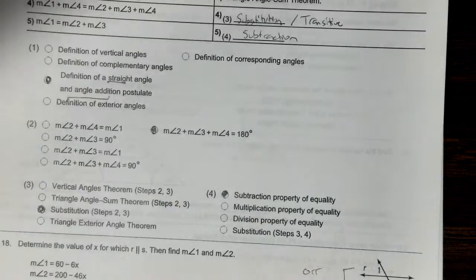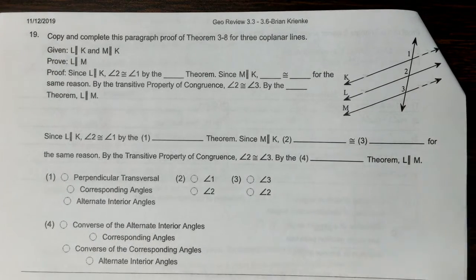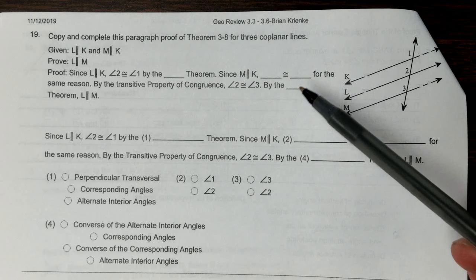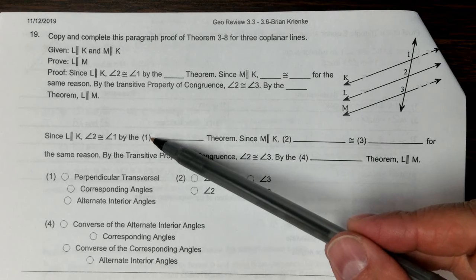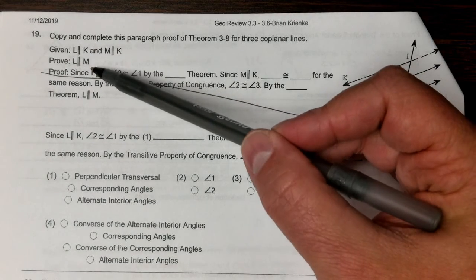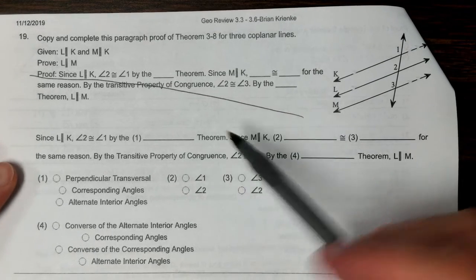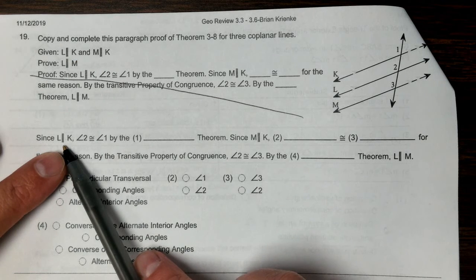Okay. All right, so y'all got pretty far yesterday. We're on number 19. On this one, you're given a proof, and remember, this part is basically a duplicate of this part, but this is the one we want to use because it's multiple choice. I'm not crossing out the given or the proof statement, but I did cross out the proof since it's down here.